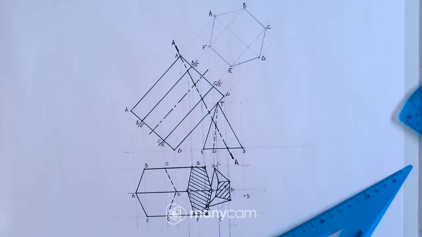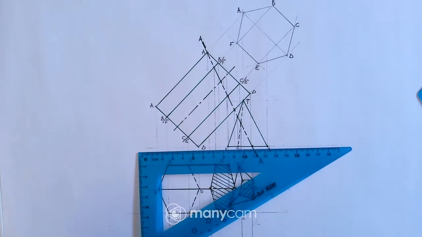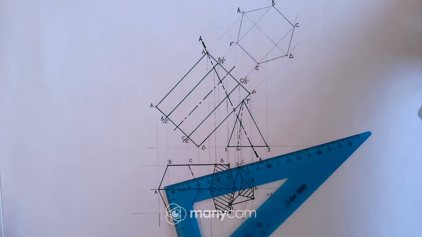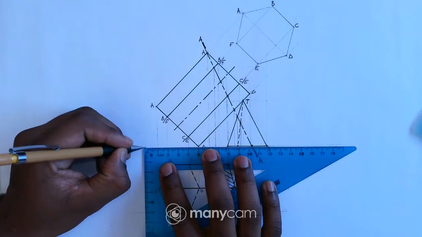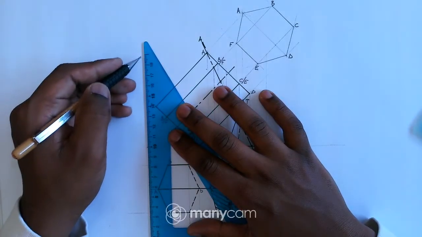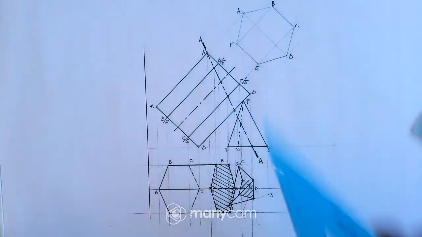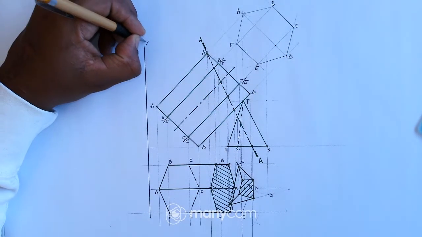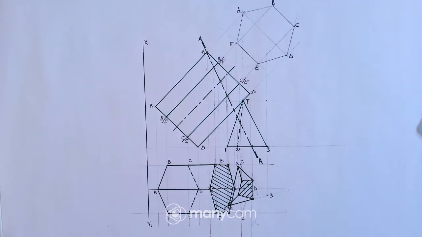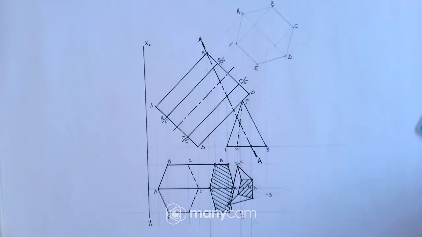Okay, so now let me try and draw the right view. I will just add an XY line in here, the vertical one. So I can just measure 10 there, then draw an XY line there. I can label that X1, Y1, right? Okay, so now I'll have to project all the points from the front view to our left hand side.